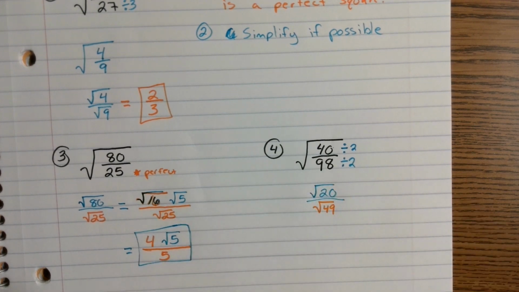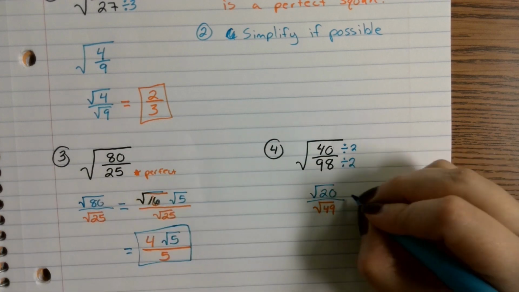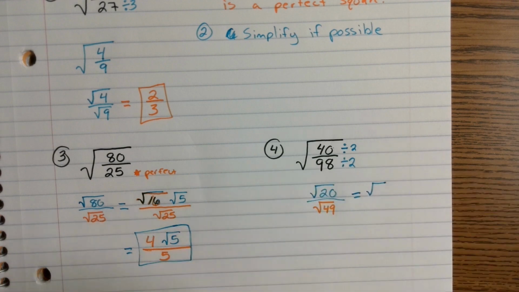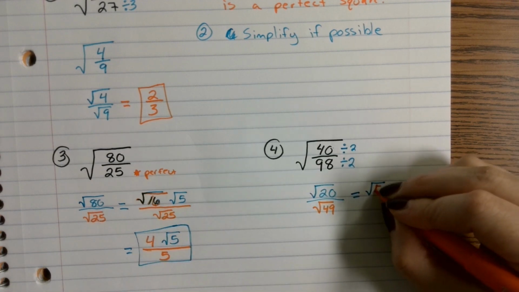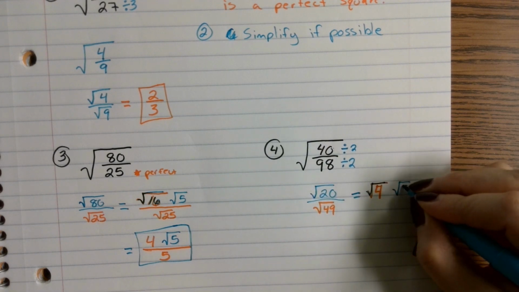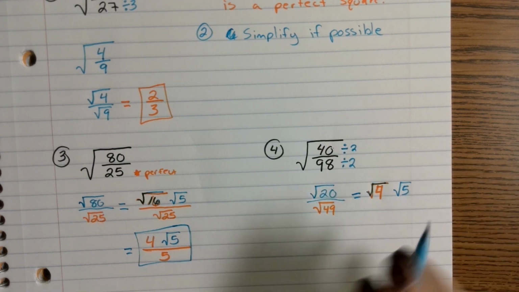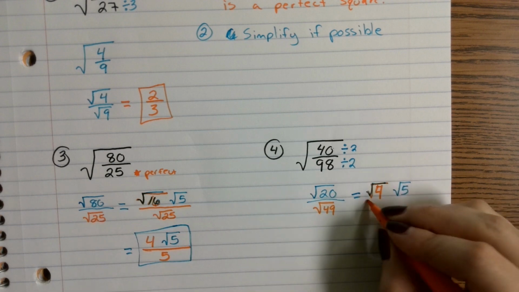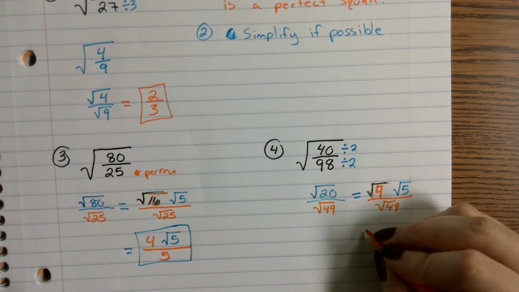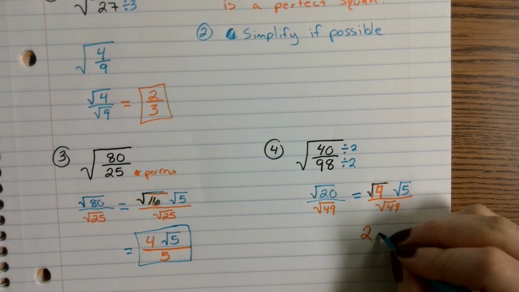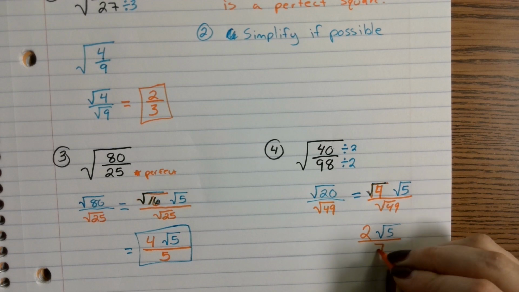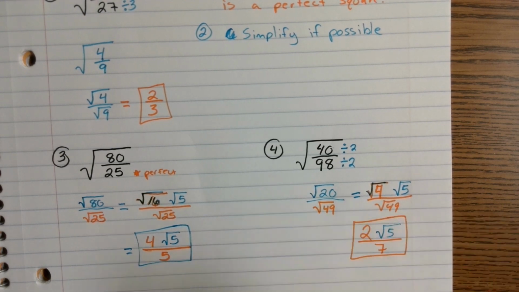Square root of 49 is perfect. Square root of 20 is not perfect, but I can break square root of 20 up. Square root of 20 can be broken up into the square root of 4 and the square root of 5, over the square root of 49. Square root of 4 is going to give me a 2. Square root of 5 is going to stay exactly as it is. Square root of 49 is going to give me a 7. And there's my final answer.